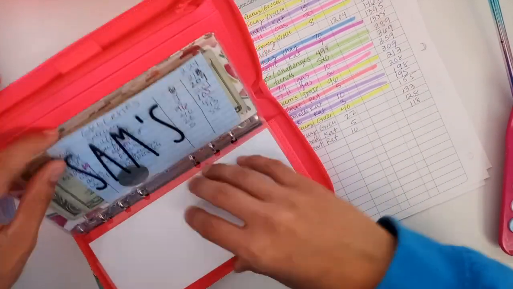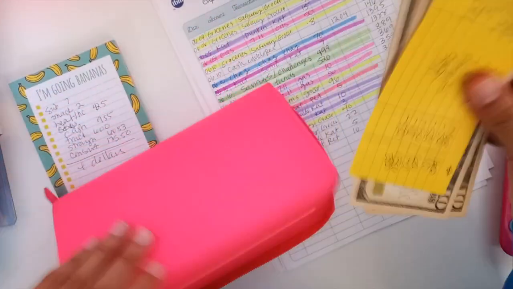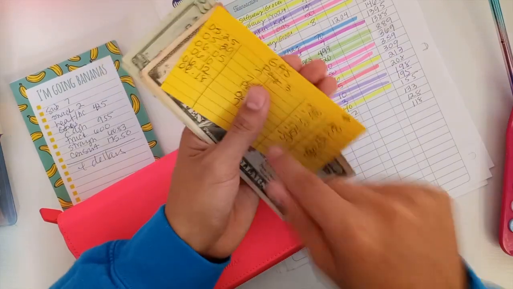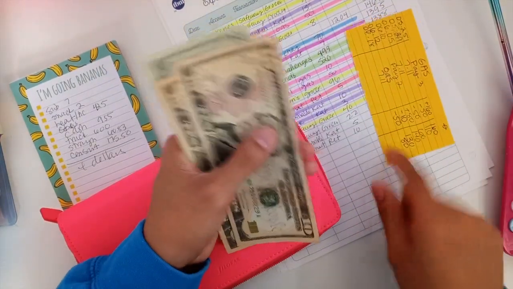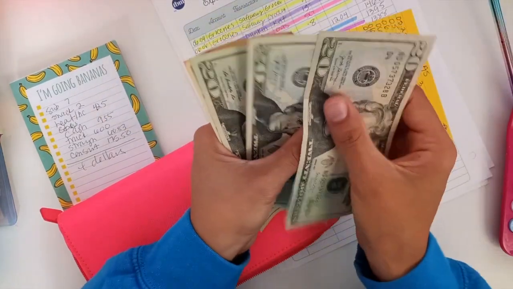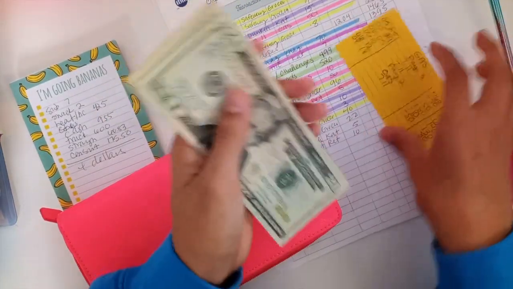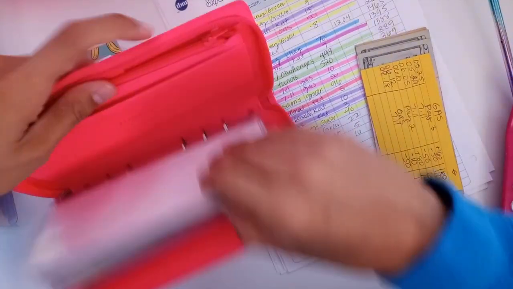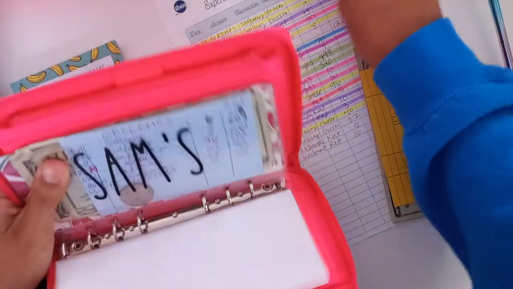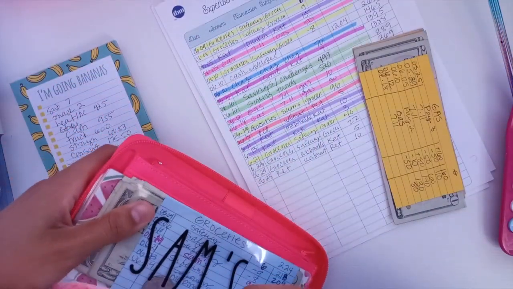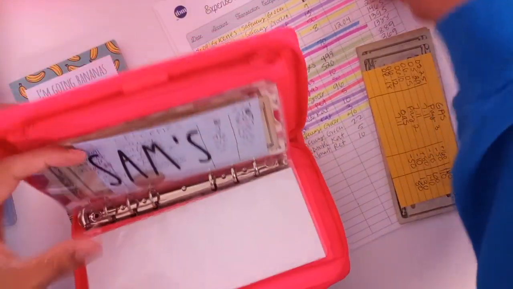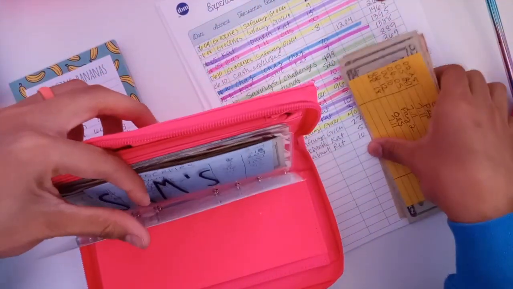Now, an extra step that I'm going to do is just make sure to count this and then take out all this change that's in here. Make sure that what's in here is what's in the envelope. So this envelope should have 80. Let's make sure there's 80 in here. So you got 20, 40, 60, 70, 80. There is 80 in gas. And I will just go ahead and take this change out of here. And I do have a change jar, so I'll just go ahead and put those in the change jar. Okay, and we'll just put this back.